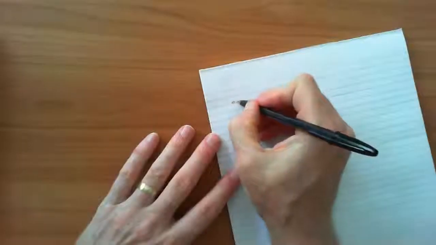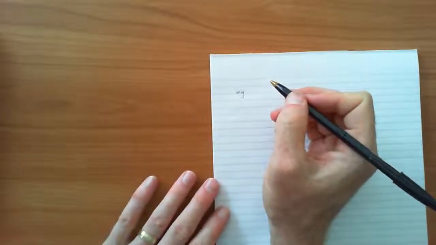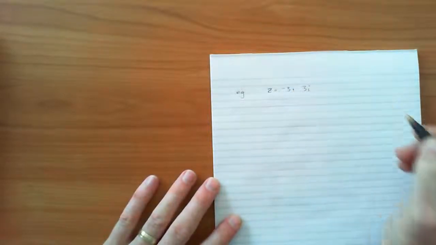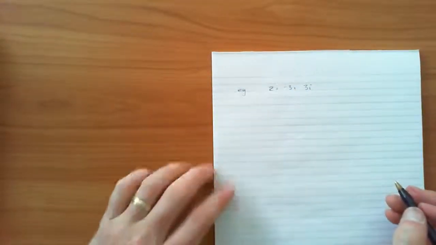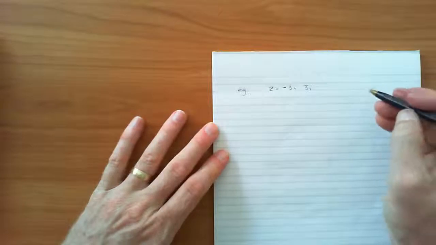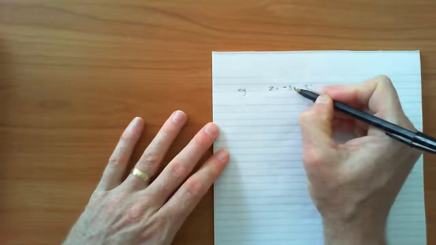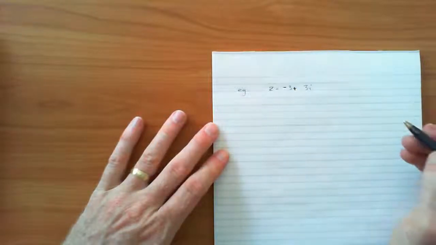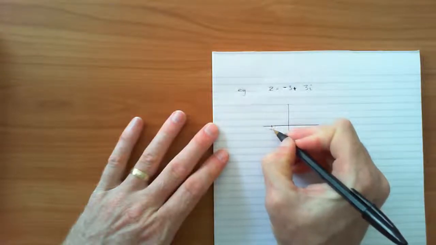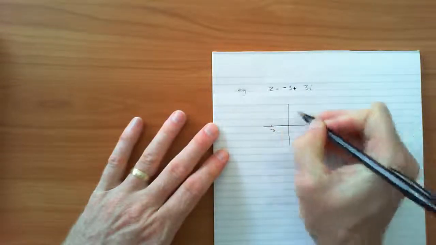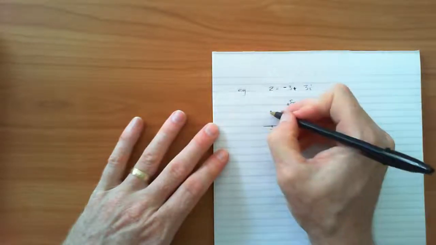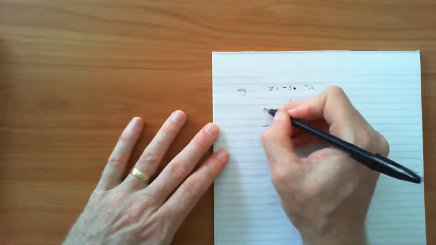Okay, the example we'll do now is z equals negative 3 plus 3i. In fact, I may do one more after this one. Okay, so in this case, negative 3 plus 3i, and you'll see that I'm doing very similar numbers each time to help you see the difference. Negative 3 plus 3i. Always draw a diagram. Negative 3 on the real and plus 3 on the imaginary. There's my complex number.